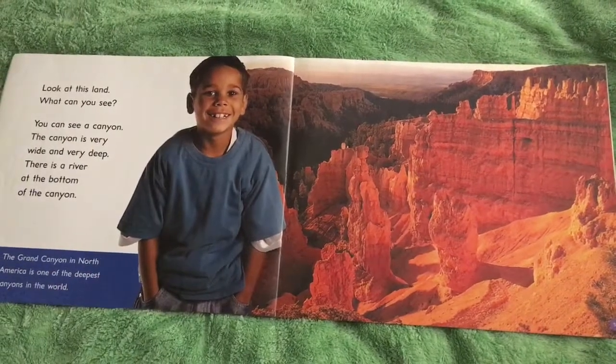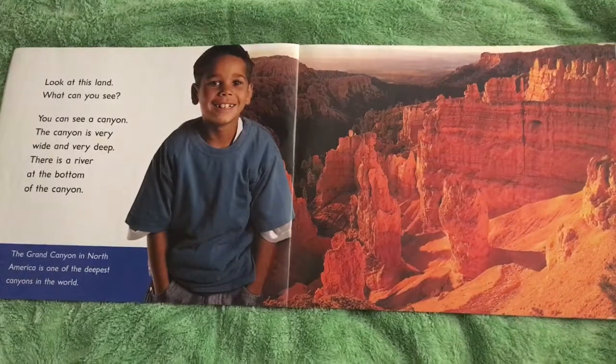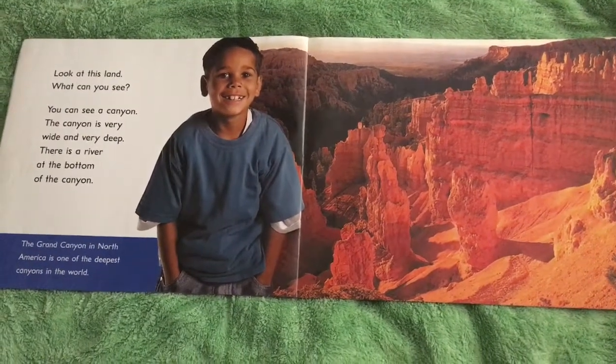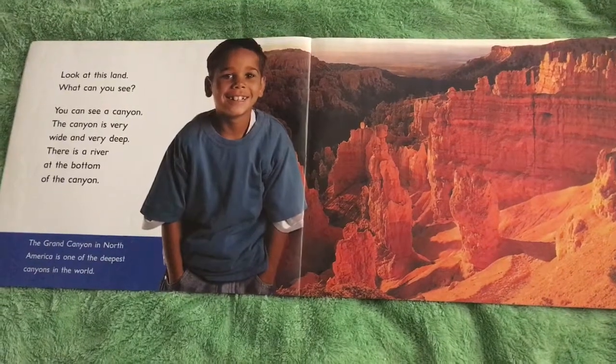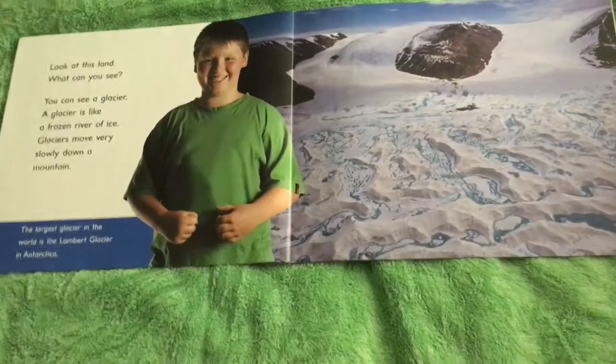Look at this land. What can you see? You can see a canyon. The canyon is very wide and very deep. There is a river at the bottom of the canyon. Fact: the Grand Canyon in North America is one of the deepest canyons in the world.